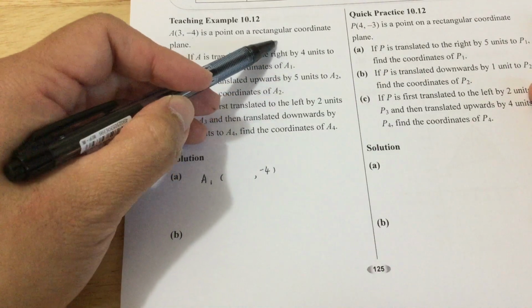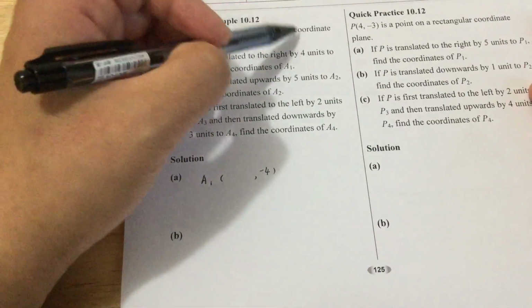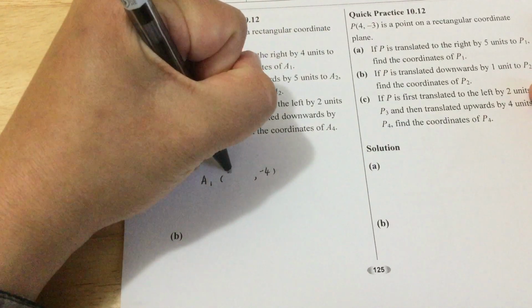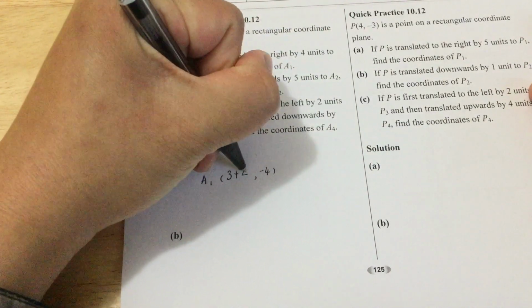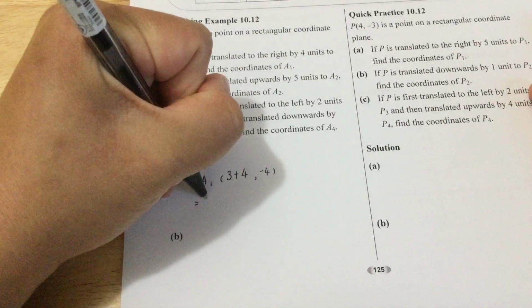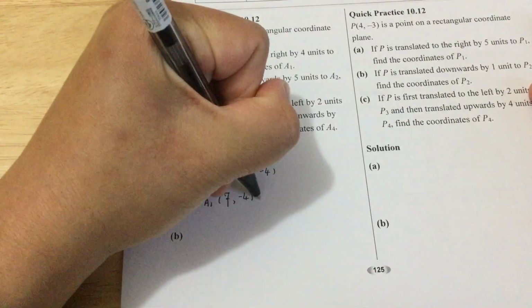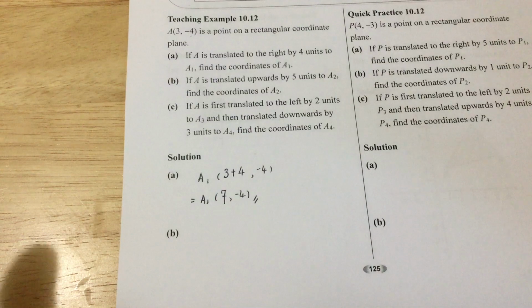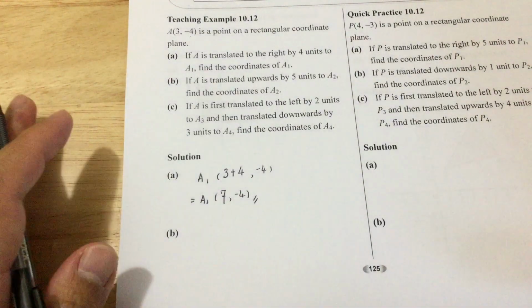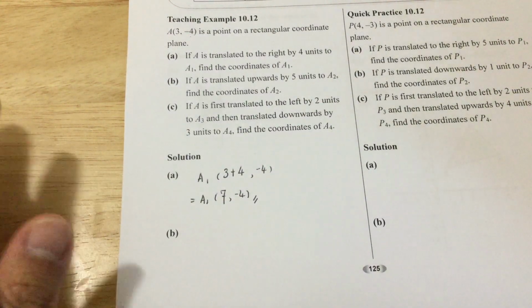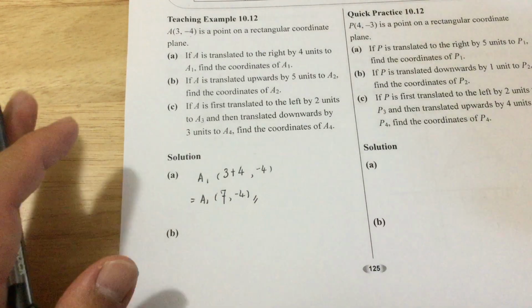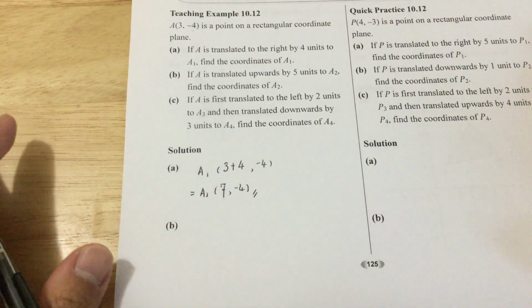To the right means positive, so we have plus 4. So we have 3 plus 4. So the answer for A1 is 7, negative 4. Okay, finish. No need to draw on the rectangular coordinate plane. You can calculate it easily. So please sometimes remember the formula in the questions.